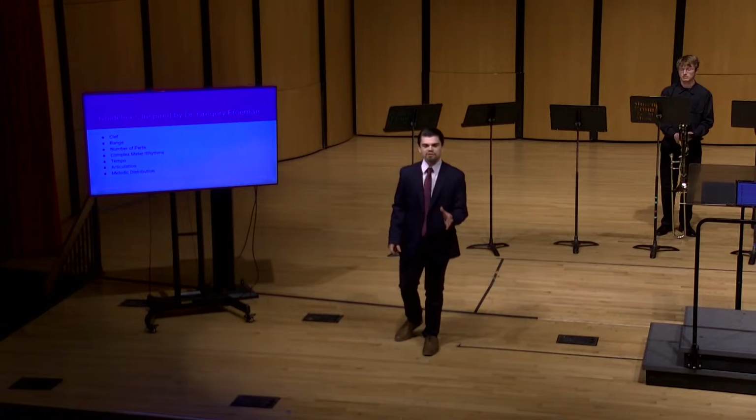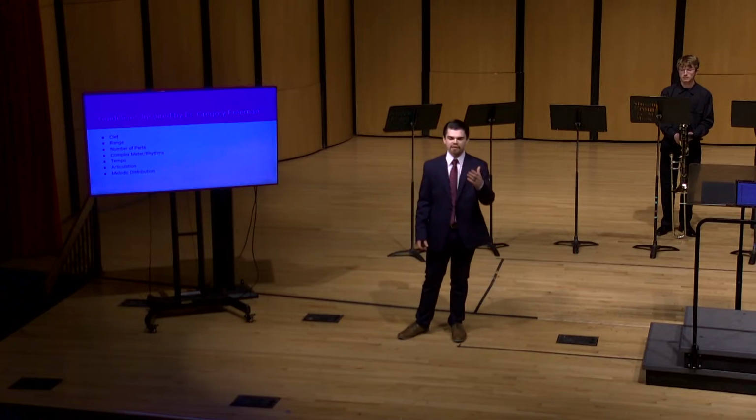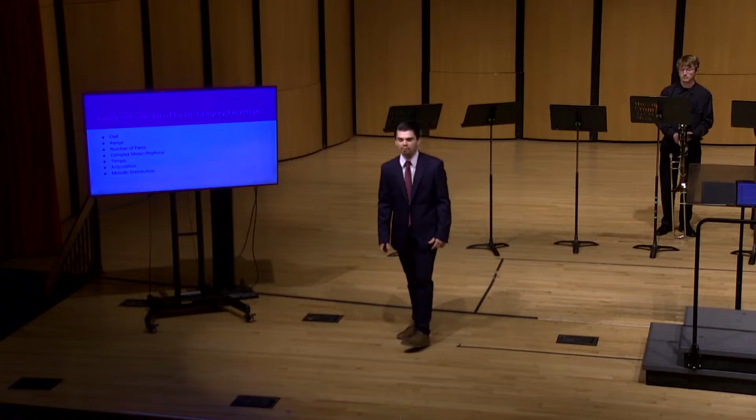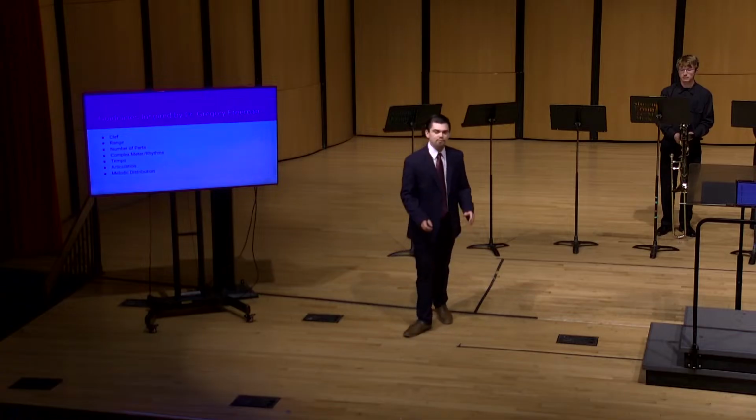And so through this project, a lot of the arrangements are actually for 4 parts, but there are some for 5, 6, 7, and then even up to a trombone octet. Next up, complex meter and rhythms.